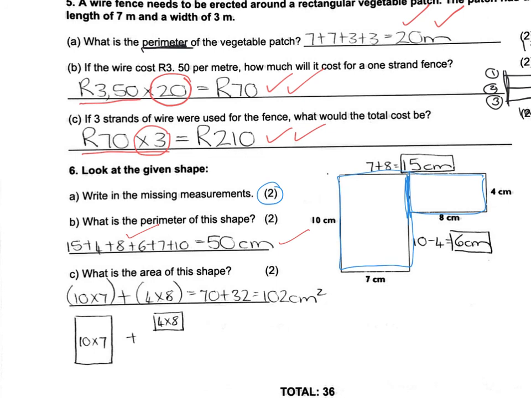And I say, this one is a 10 times 7, because I get area by saying length times width. Now don't worry about the other sides' lengths. You just need the length, which was 10, and the width, which was 7.